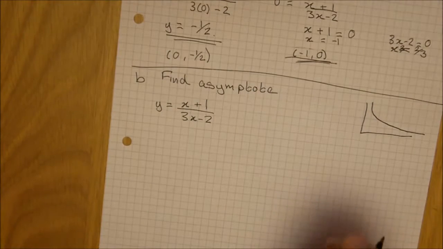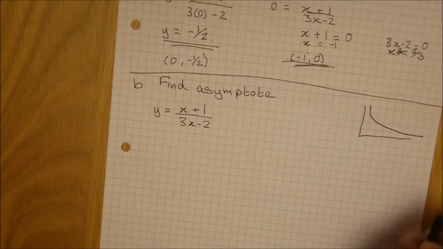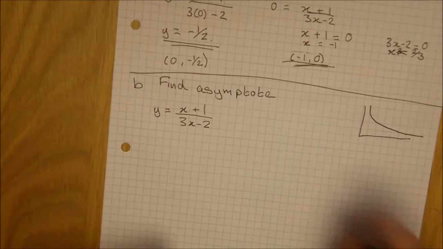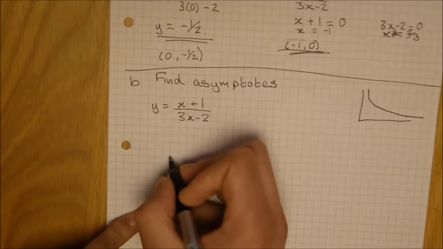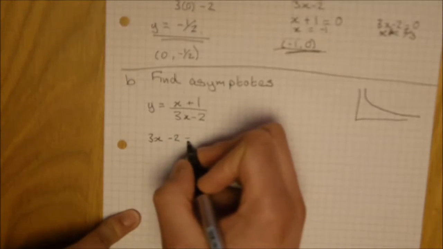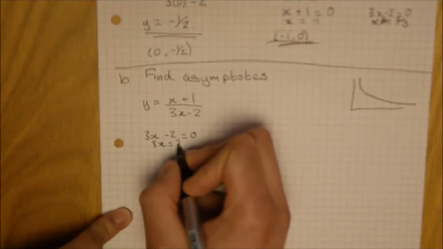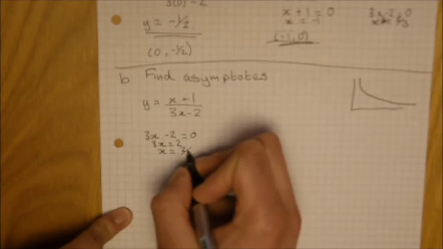Now then, the way in which we find our x value, because we obviously need the asymptotes on the x and the y, is if we take the denominator, 3x minus 2 equals 0, then we know that 3x equals 2, x equals 2/3.